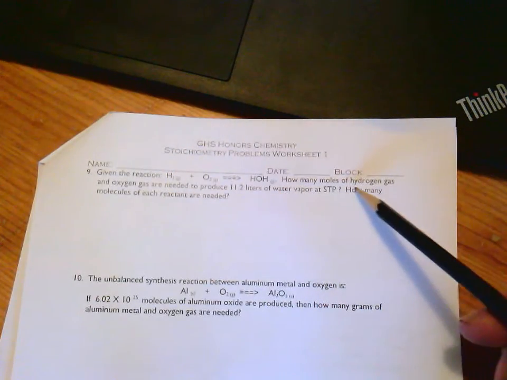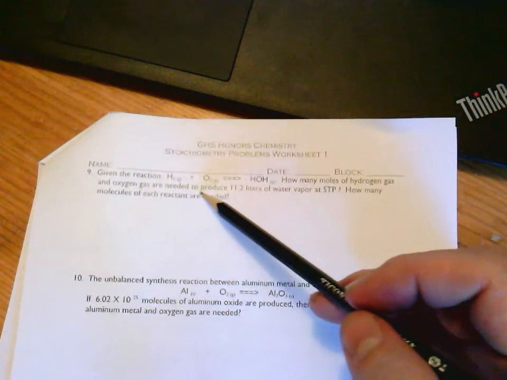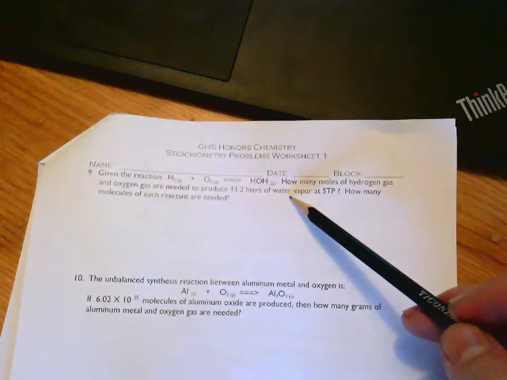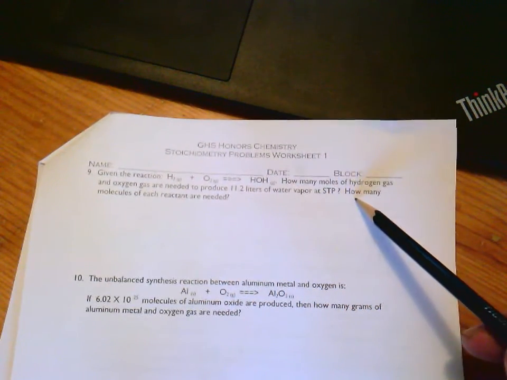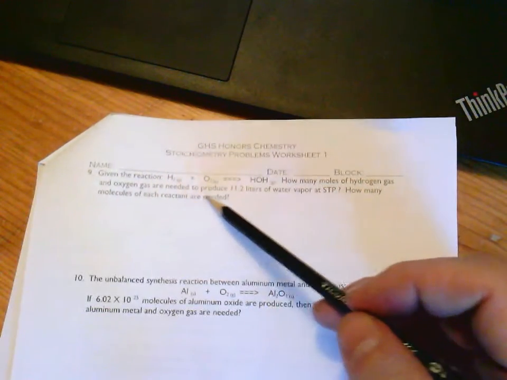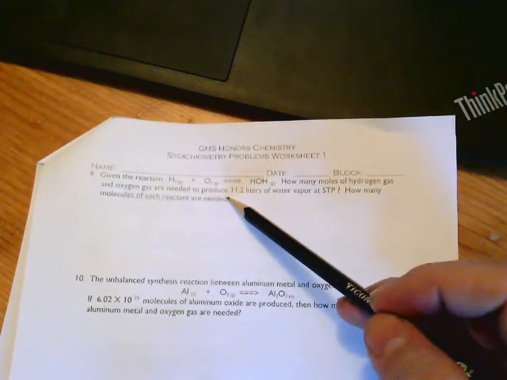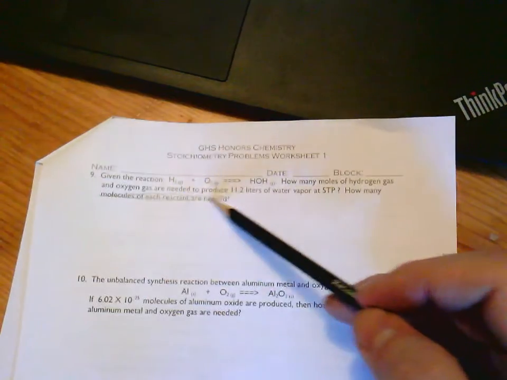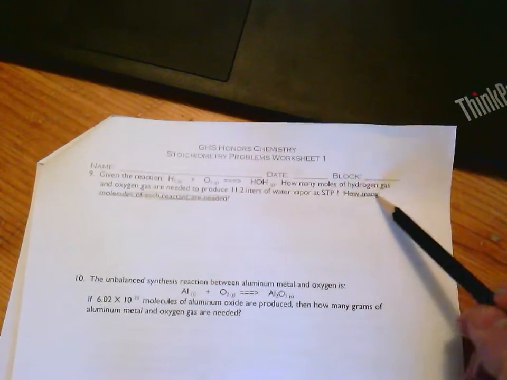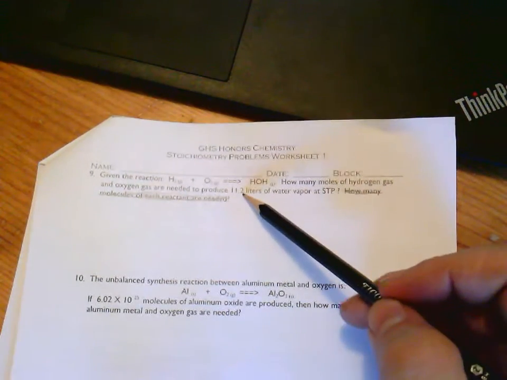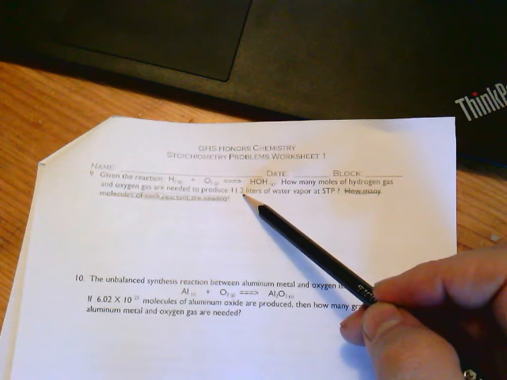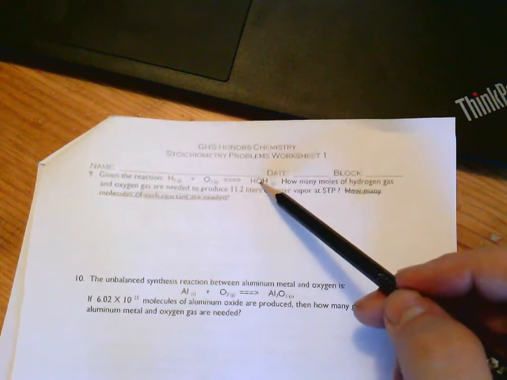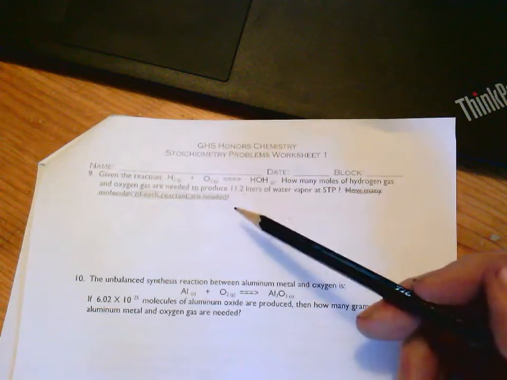How many moles of hydrogen gas and oxygen gas are needed to produce 11.2 liters of water vapor at STP? How many molecules of each reactant? Okay, well, I don't like that, and really, we haven't done enough. So I have 11.2 liters, so it'll basically be a mole to mole.